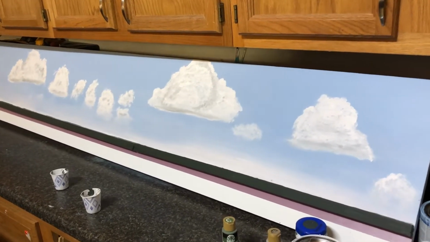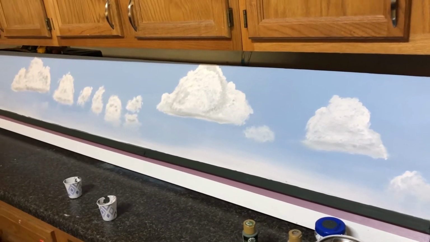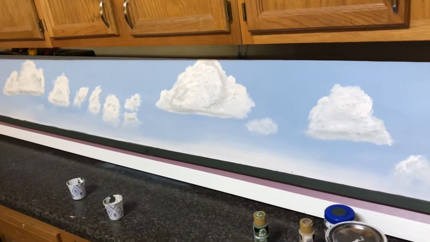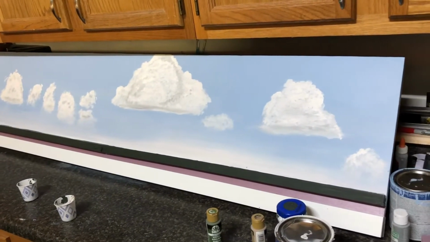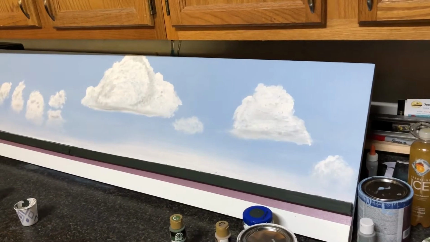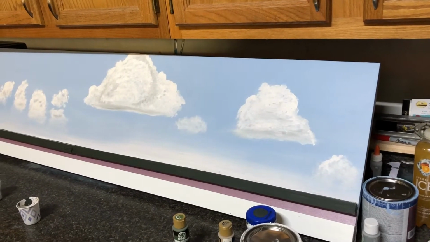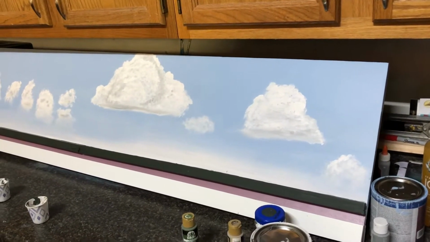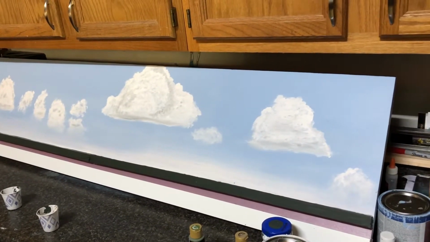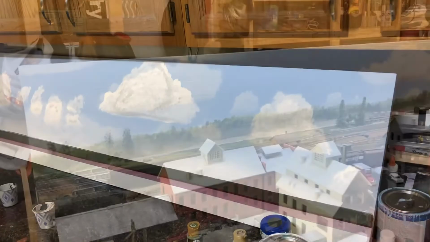So this is one of the backdrops, and I've been painting clouds on these today. I've got this one where the clouds are in. What I'm going to come back in and do is the background ridge with the trees, similar to what I did on the N scale layout. I got the other one essentially done with that part, and I'll show you what that looks like.